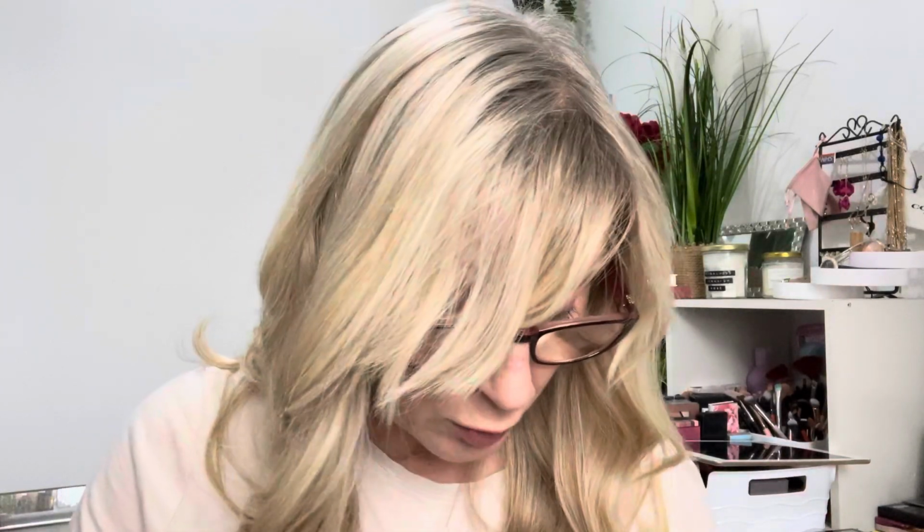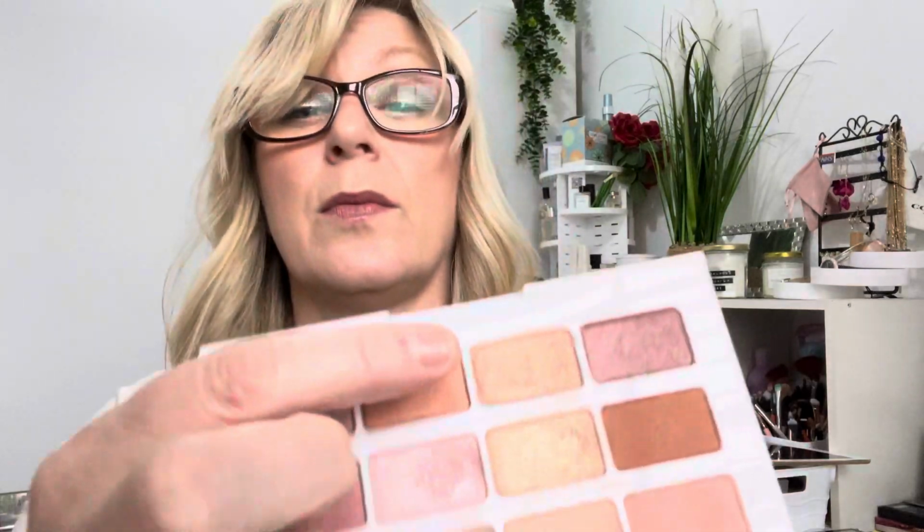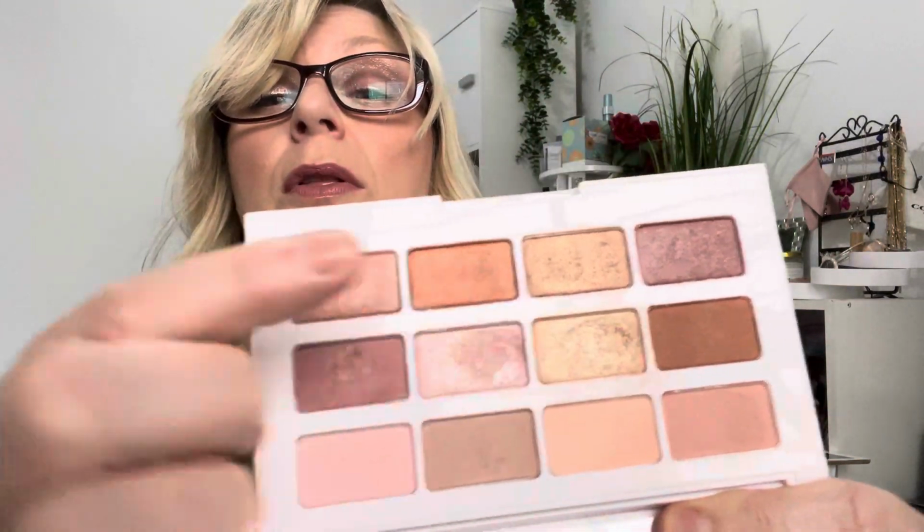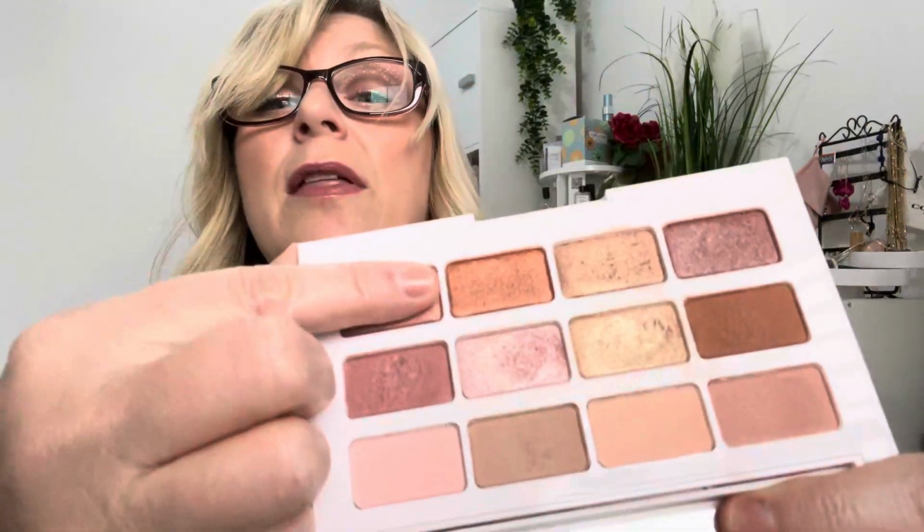I haven't had this for ages. Where's my little cloth gone? What have I done with my cloth? I don't know what I've done with that. Let's just swatch a couple of shadows here that I'm drawn to. Naturally drawn to this one, although this looks pretty as well. I've not really touched that one. So let's have a look at this.